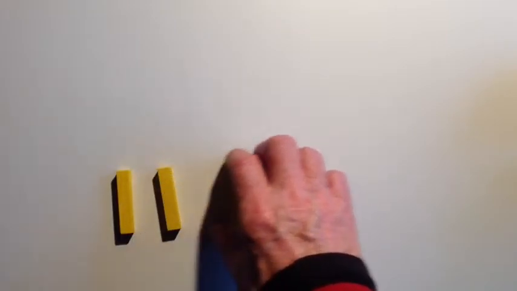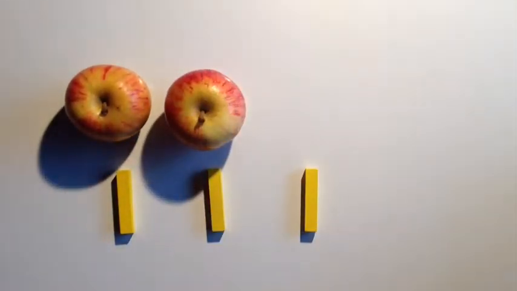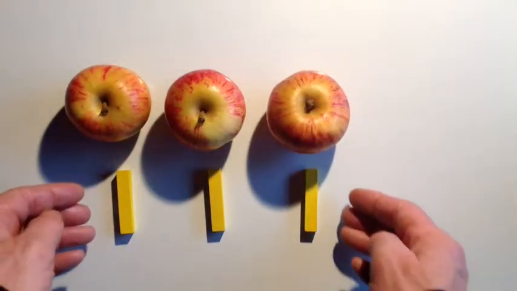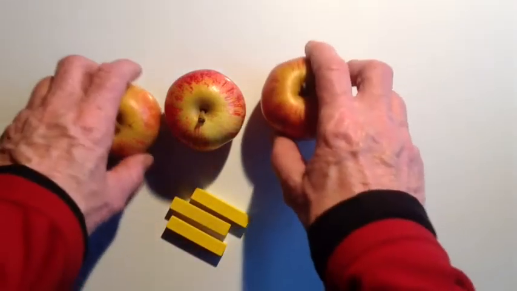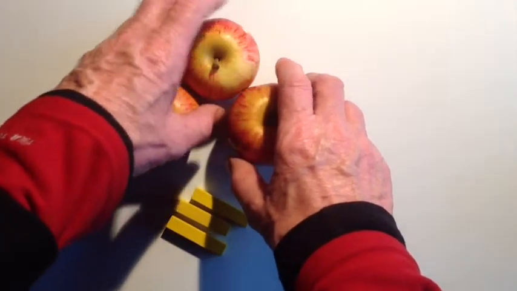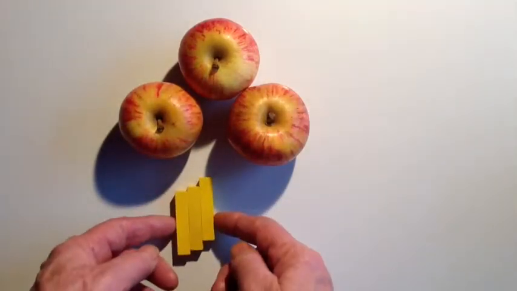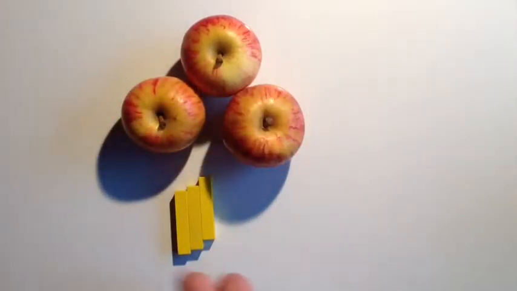Already I'm doing something which is really quite complex, because I called this 1, then I said there were 2, then I said there were 3. There's a certain quality about this group and this group, which is the same, and it's this thing which we call threeness. So that has this quality of 3, and this has this quality of 3.